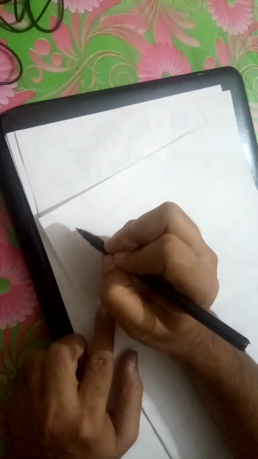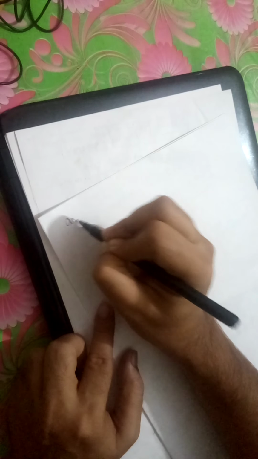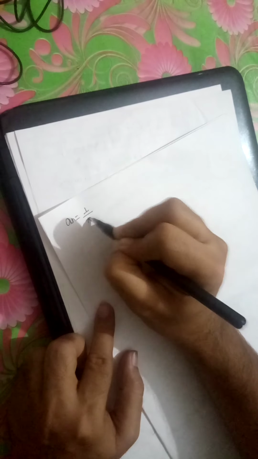Last lecture we already discussed a naught. Now I am going to find out the value of an of any Fourier series. What is the value of an? It is 1 by pi times of the lower limit. What is the lower limit given in the function?